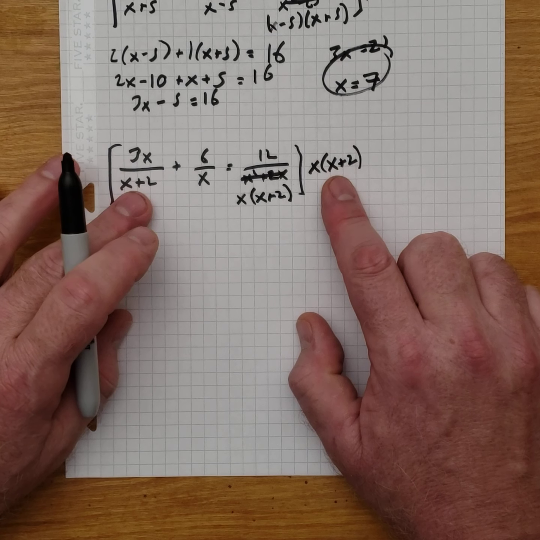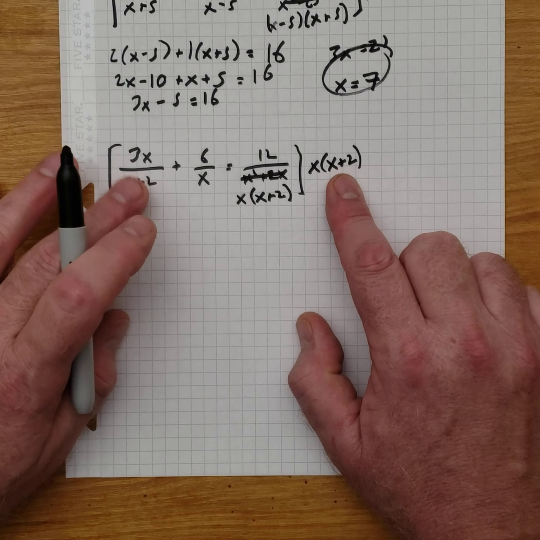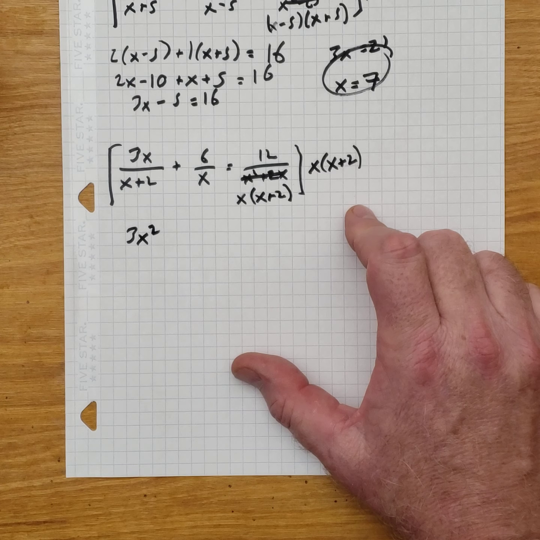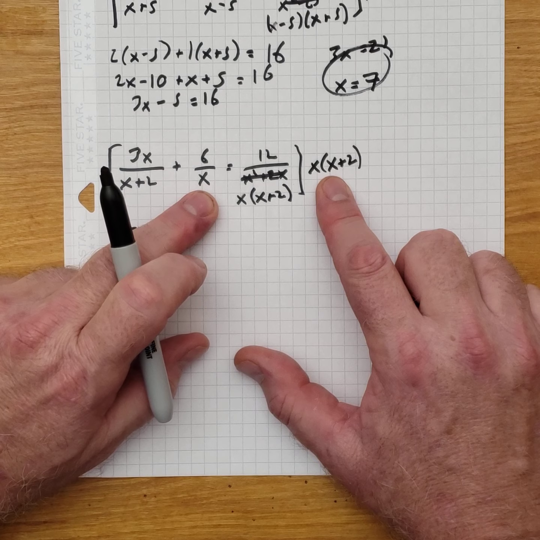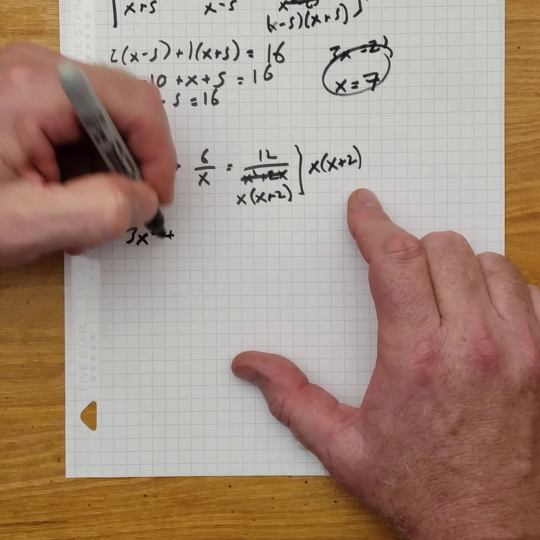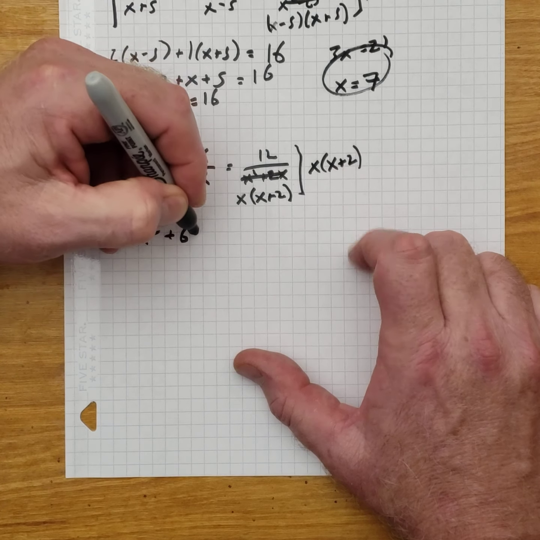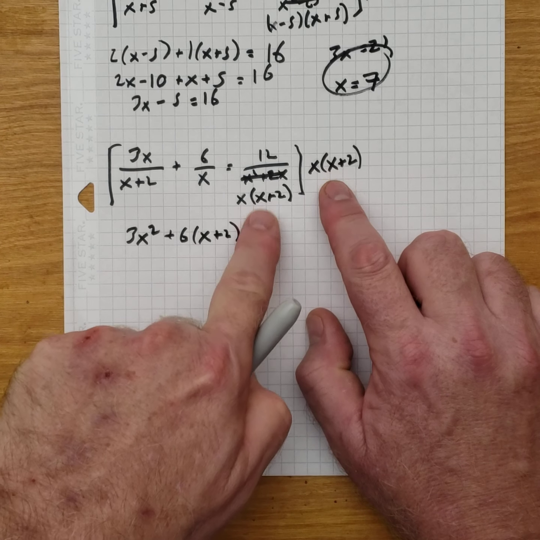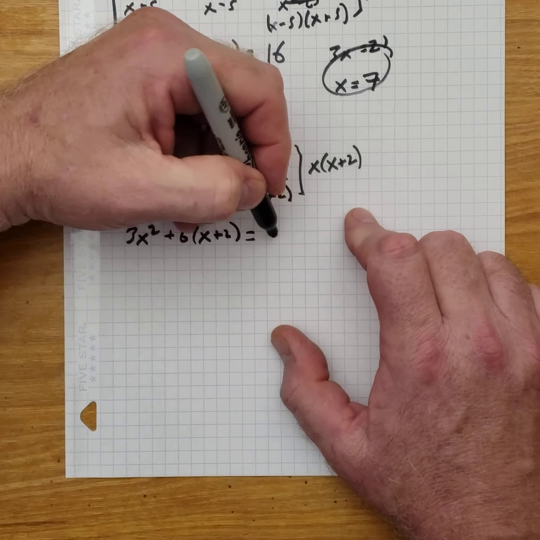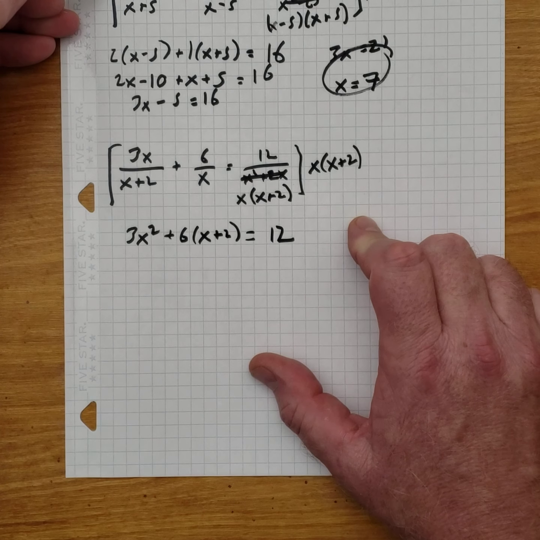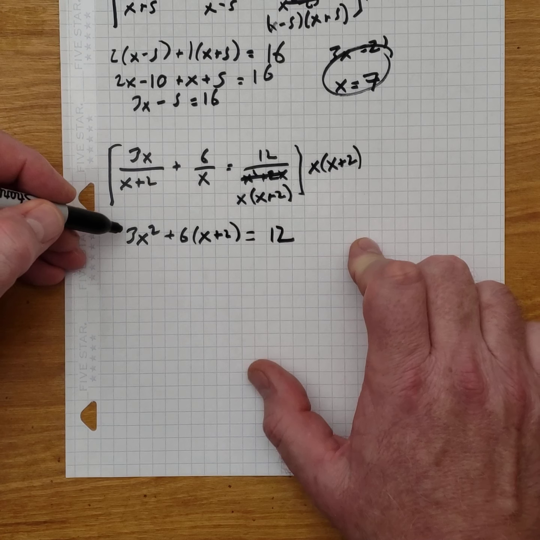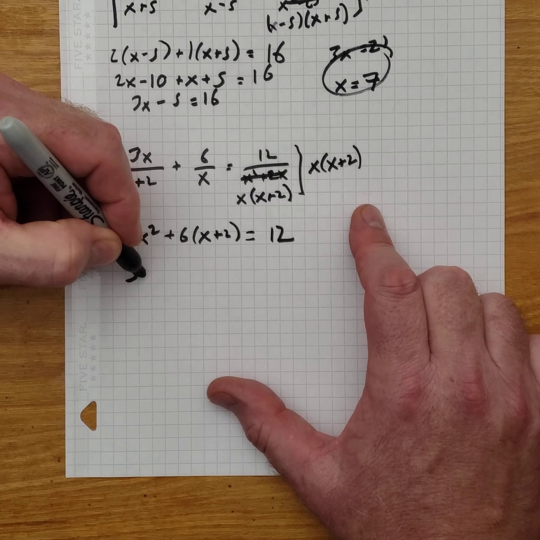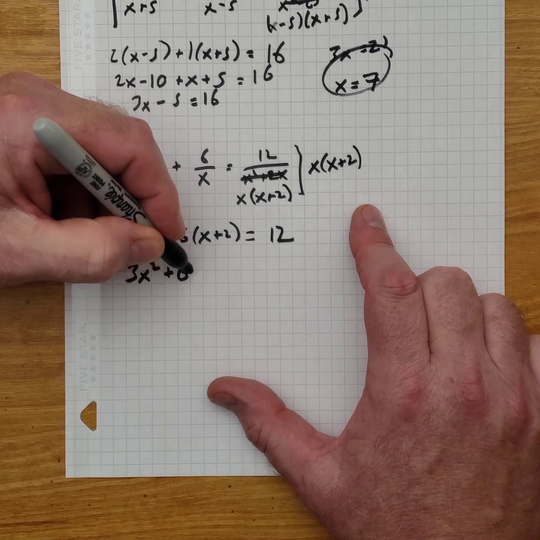When we multiply here, the x plus 2's cancel, and we're left with 3x times x. So that's 3x squared. When we multiply here, the x's will cancel, and we'll be left with plus the 6 and the x plus 2. And when we multiply here, of course, both of them will cancel, and we'll be left with 12. Feels very much like the previous one, but we ended up with a quadratic instead of a linear here. So that's going to make a difference in how we finish solving this.